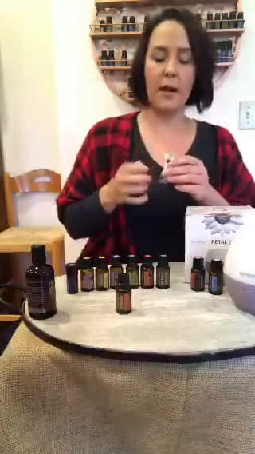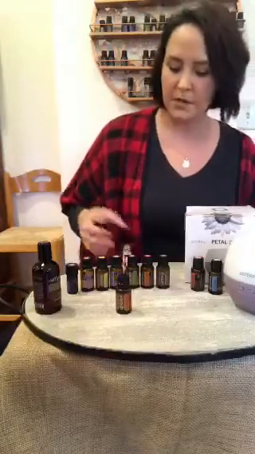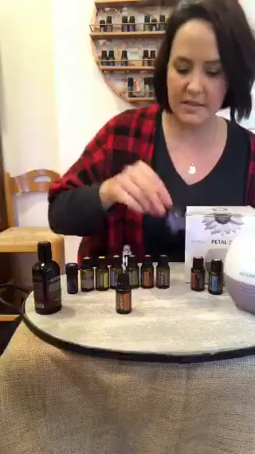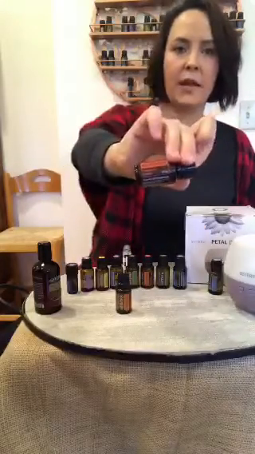And for my children, I like to put it in a roll-on bottle. So I fill this up with my Digest Zen and my fractionated coconut oil, and I'll put this directly on their abdomen when they're feeling any kind of digestive discomfort. So another excellent one, and like I said, with the Home Essentials kit or the Natural Solutions kit, you get all of these.